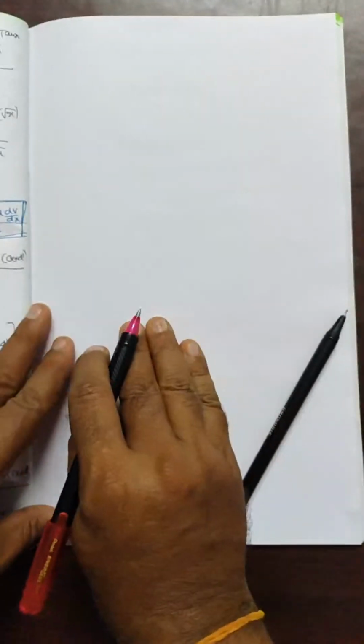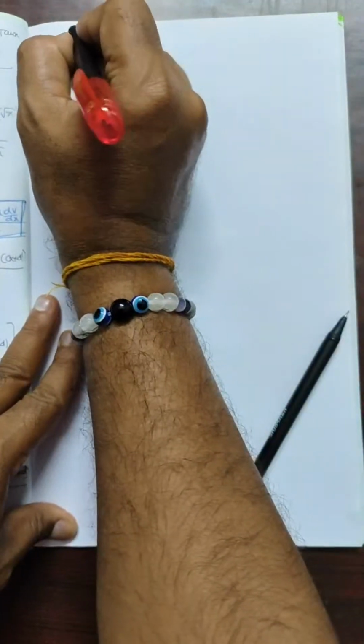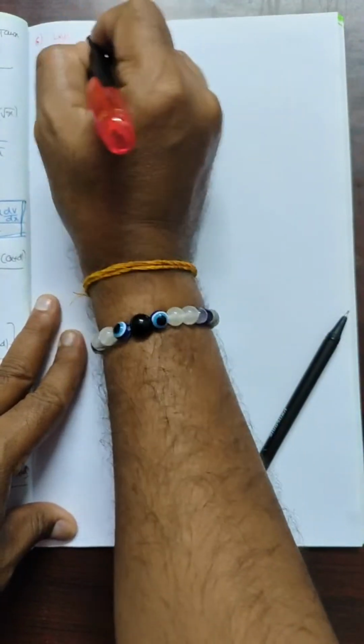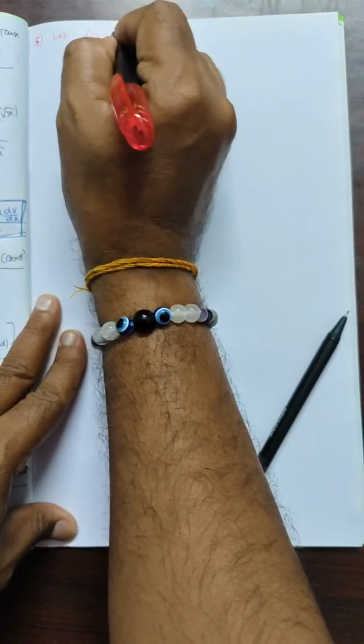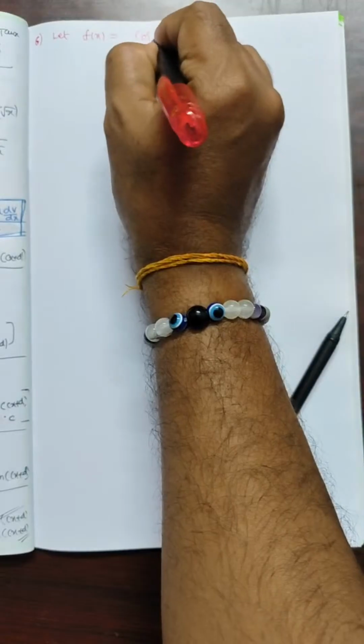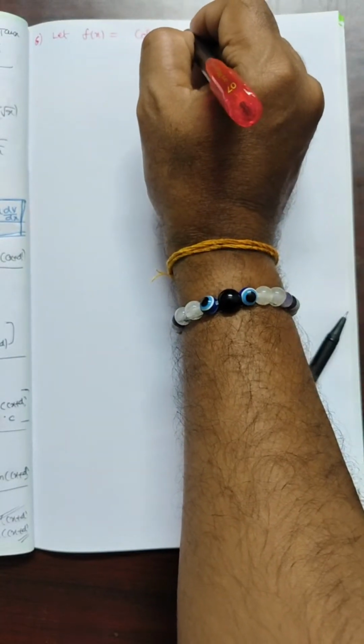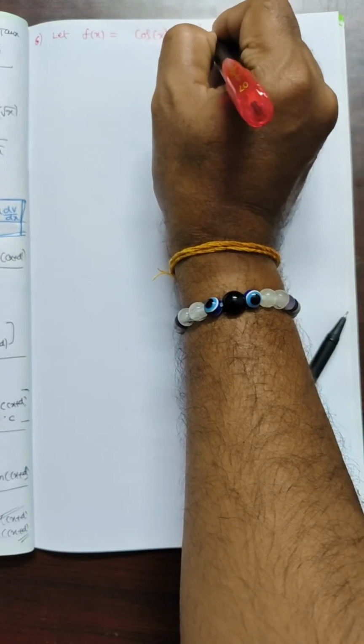6 we will move. In the question number 6 we had the function, let f of x I am taking now. F of x is equal to cos of x cube into sin square of x power 5.